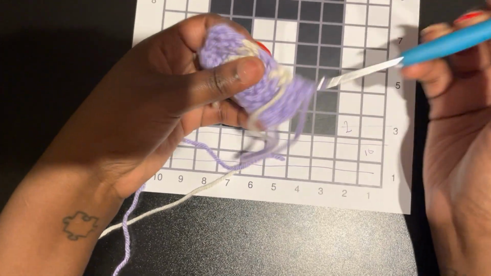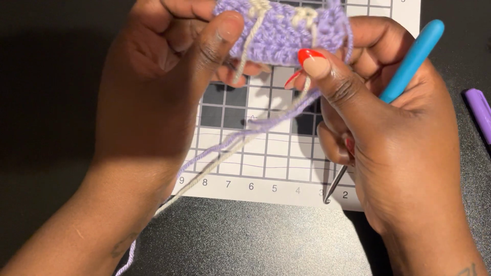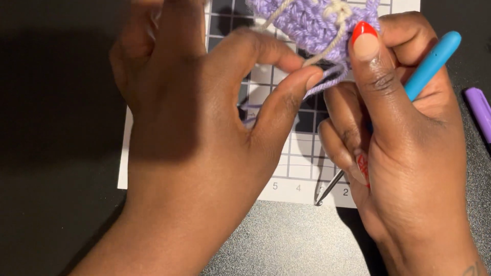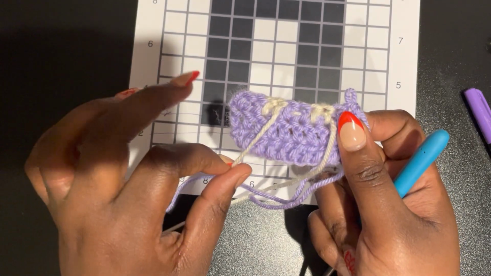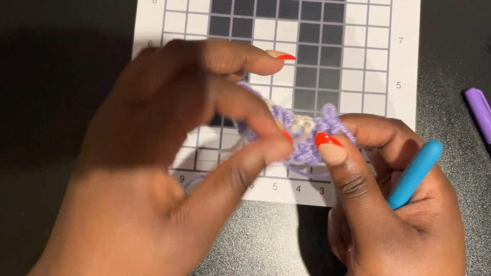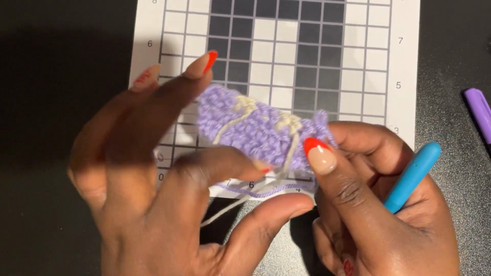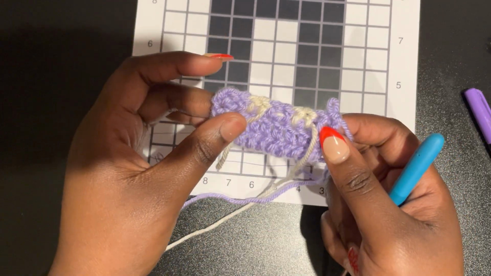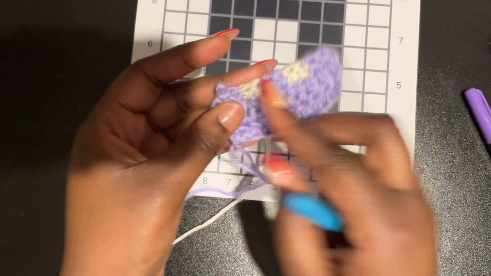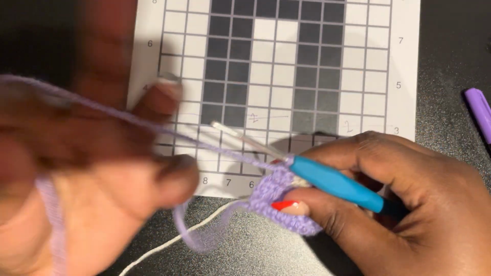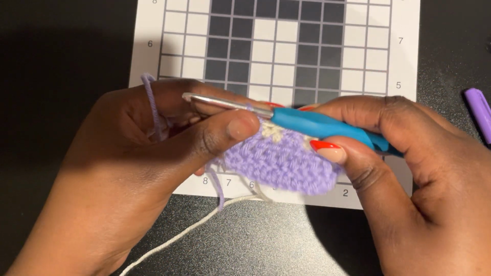So when you're making your changes, I like to keep my yarns on the wrong side, as we would call it, not on the right side. That way all the transitioning you're doing with the yarns, you're not seeing it on the front. You're going to only see it on the back side. So now we're going to move on to row 4. So now we're going to chain 2.